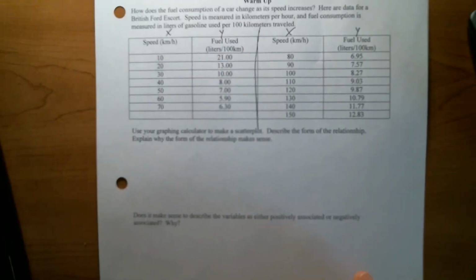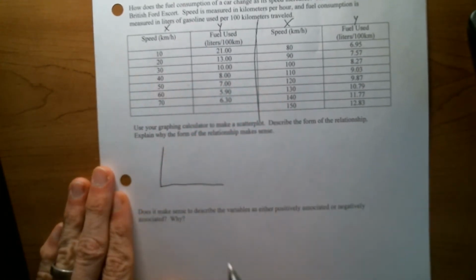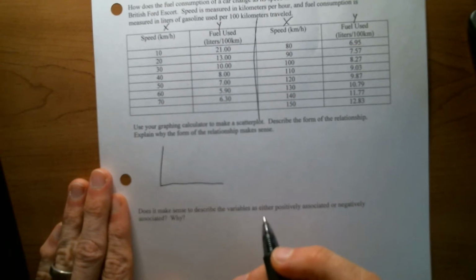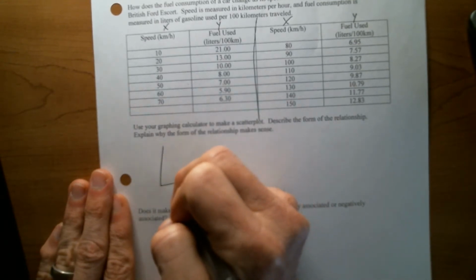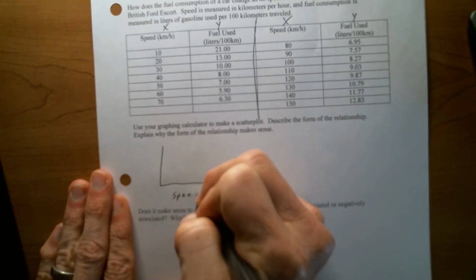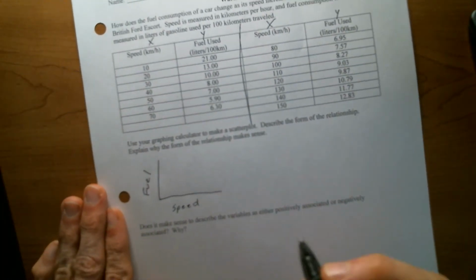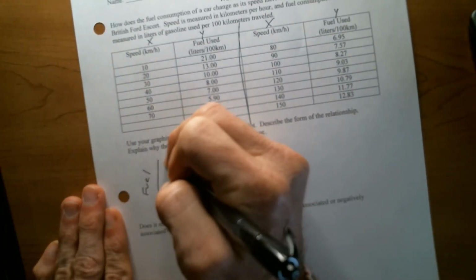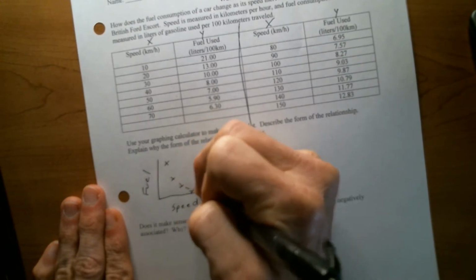All right, so as far as what I'm looking for here is I just need sort of a general sketch, but you should label the axes. So you should tell me that, okay, this is my speed, and this is my fuel. And then I'm basically at this point just looking for the general shape of it.